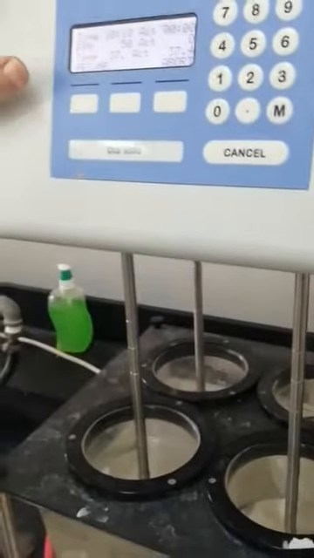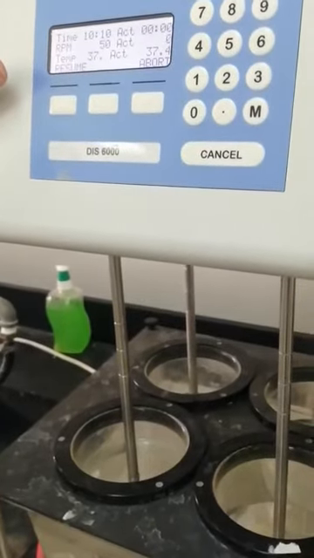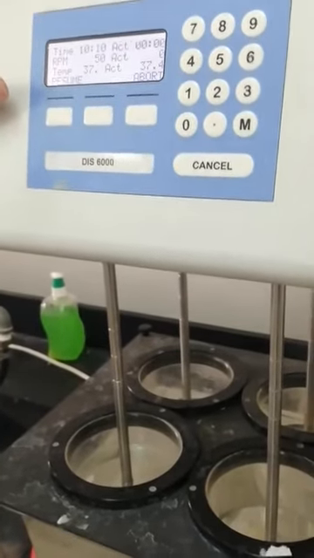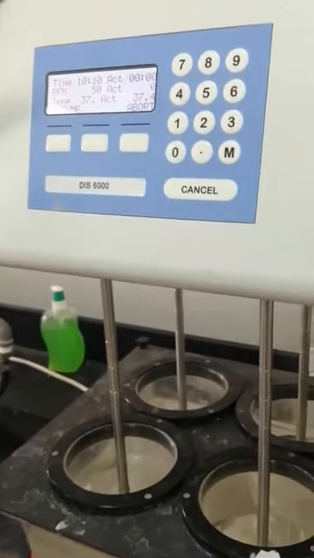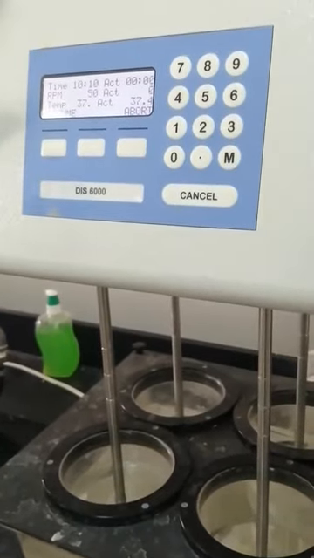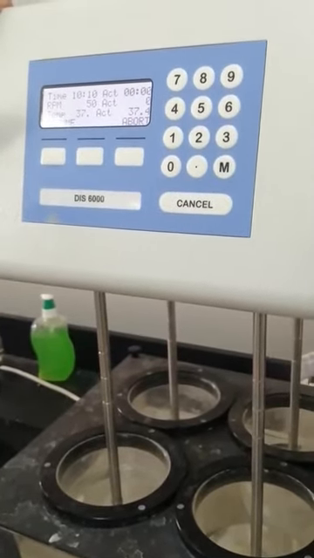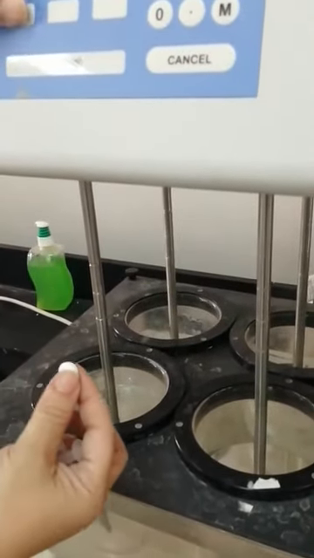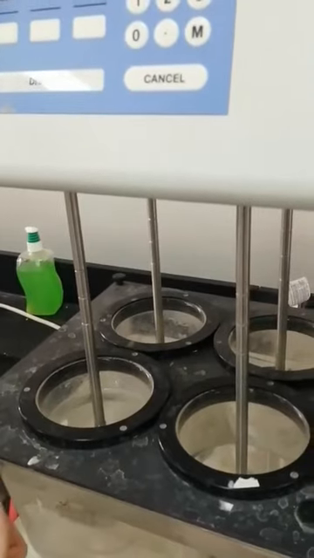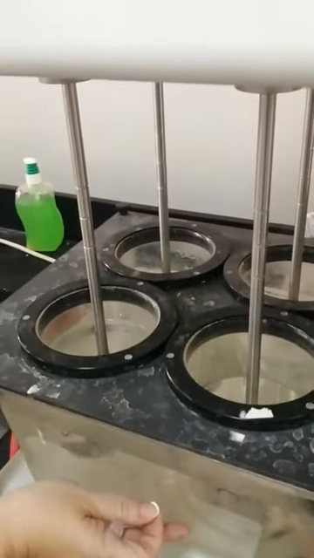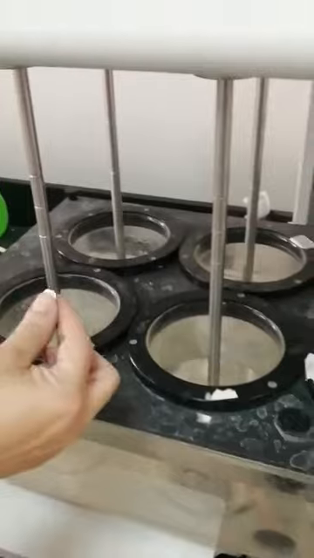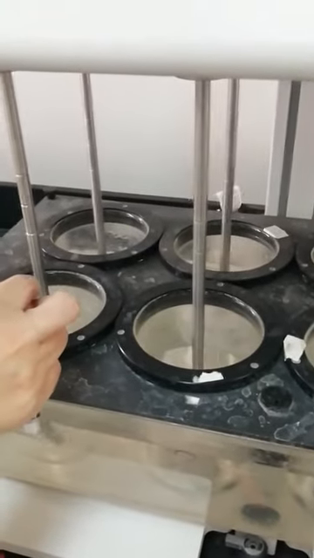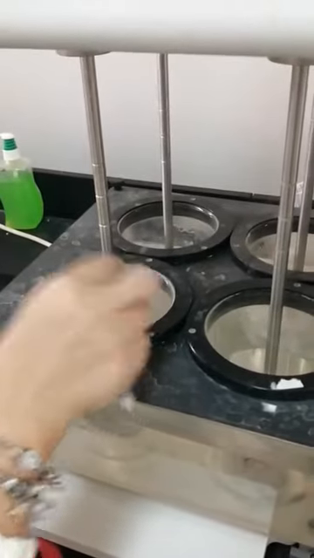I will add just 1 tablet and measure the time as 30 minutes, as we said, because at each 5 minute interval we will withdraw 5 ml from the dissolution media. So we will start by making it rotate. It's adjusted to 37. I will add my tablet and measure the time meanwhile.